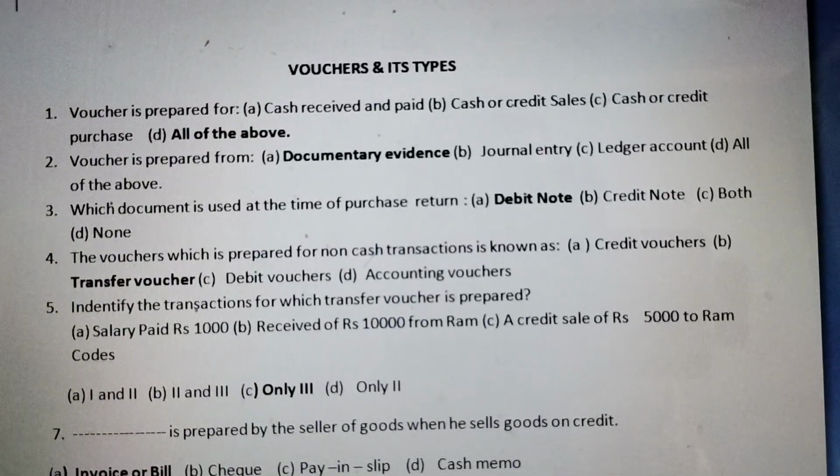So let's get started. Number one, a voucher is prepared for cash received and paid, cash or credit sales, cash or credit purchase, or all of the above. The right answer is all of the above, because for all types of transactions we require a voucher. But vouchers may be of two types: one is cash vouchers and the other is non-cash vouchers. So the right answer is all of the above.